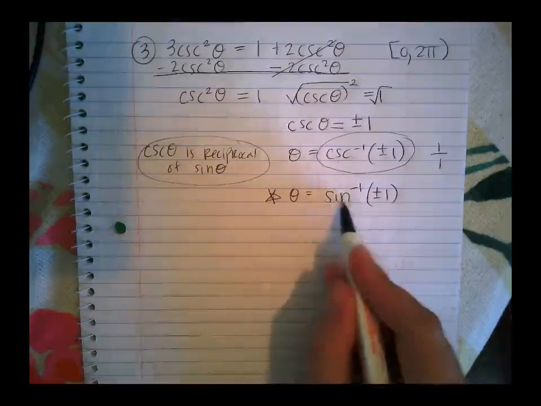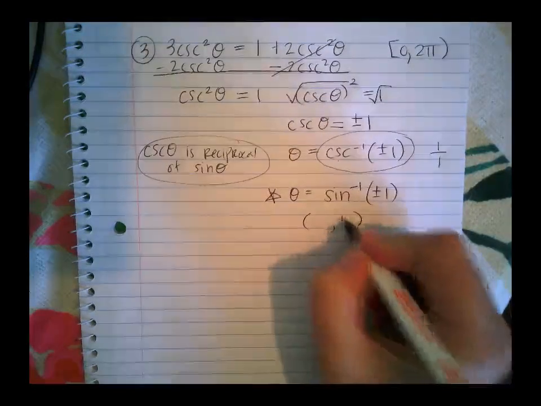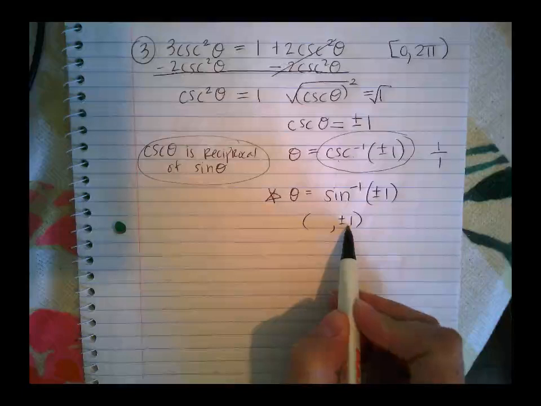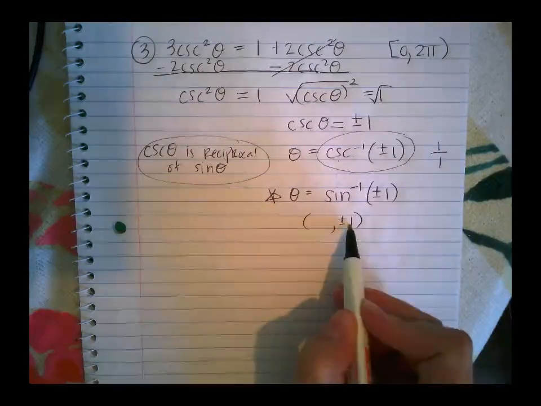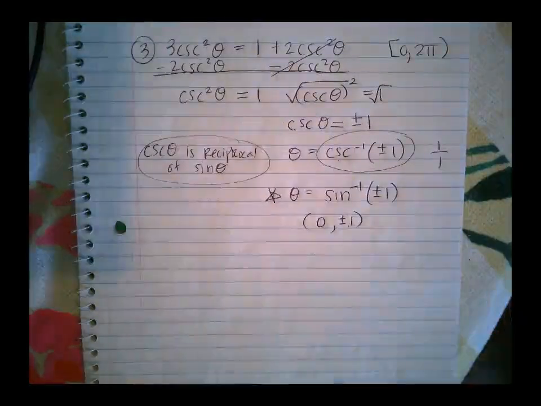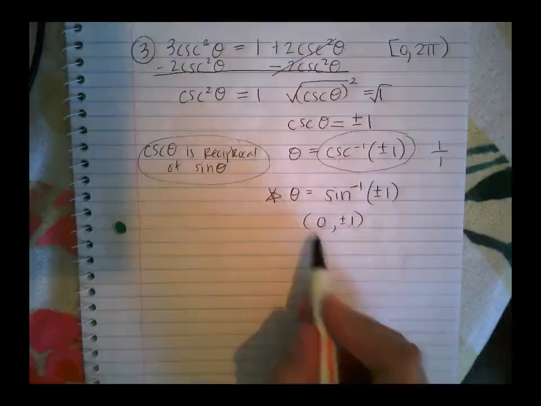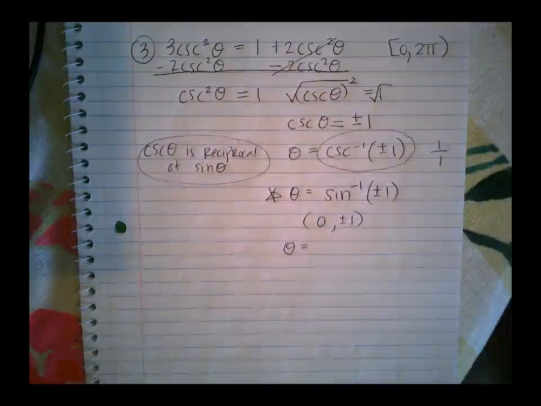This is looking for any angle on the unit circle that has either a positive or a negative 1 in the y spot. And if there's a positive or negative 1 in the coordinate, we know the other coordinate has to be 0 if it came from the unit circle. So what are going to be the angles that have this setup here? Those are going to be our answers.